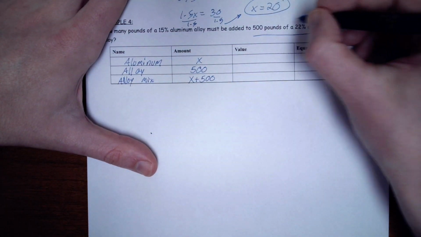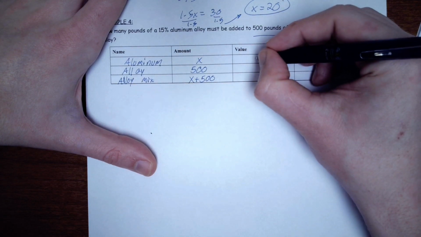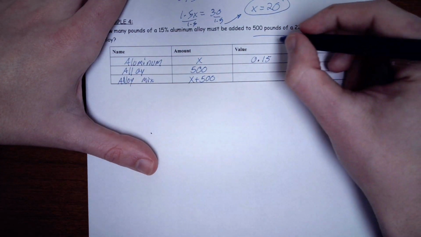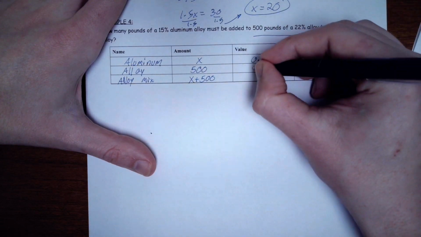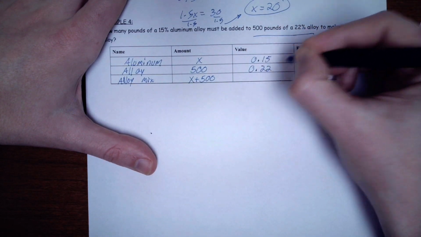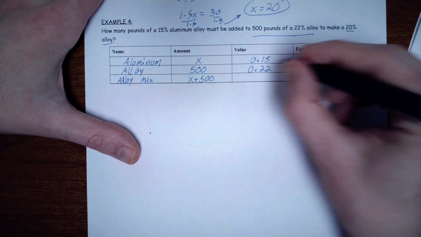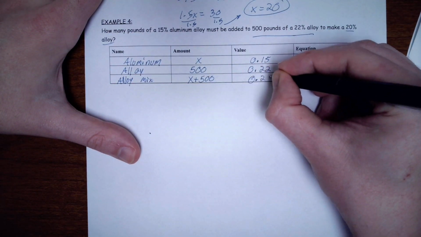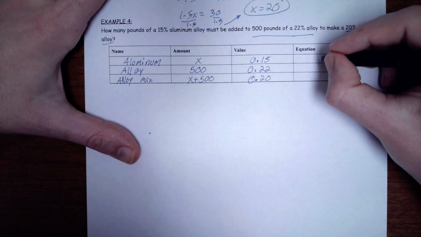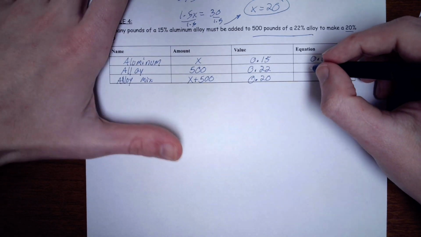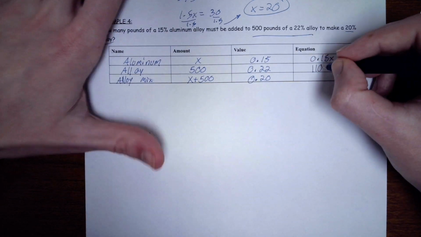So now for the values, the aluminum is 15%, 0.15. The alloy that was previously made was 22%, so 0.22. And lastly, we want this new alloy mixture to be 20%. So now if we multiply here, it's 0.15x. 0.22 times 500 is 110.